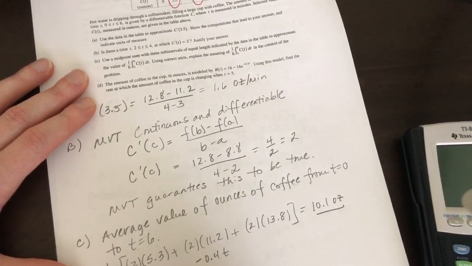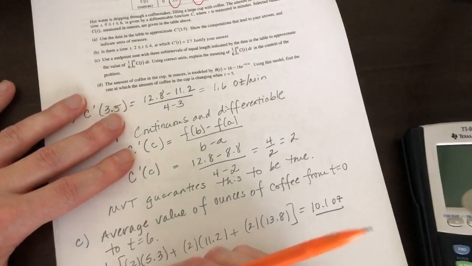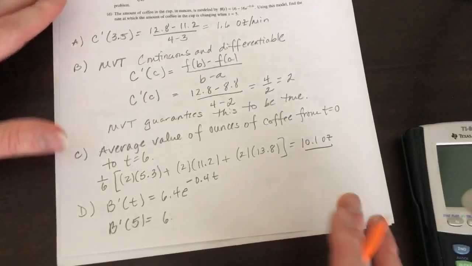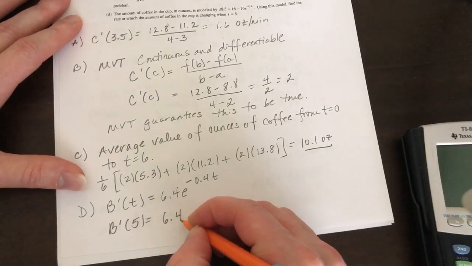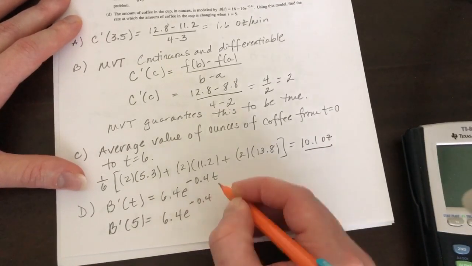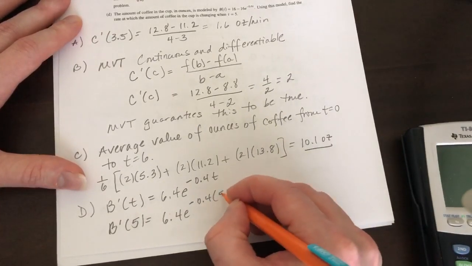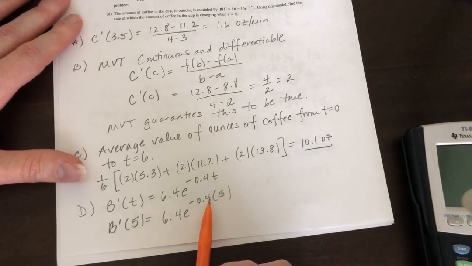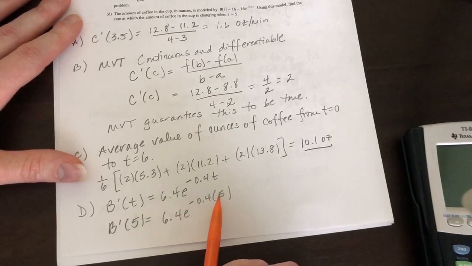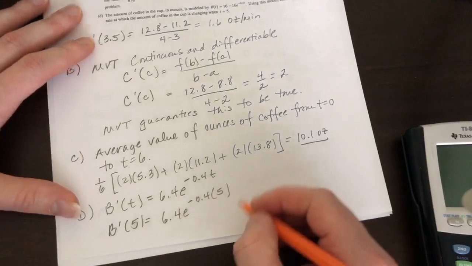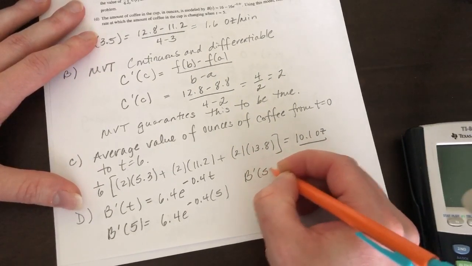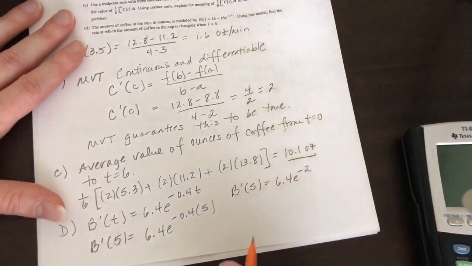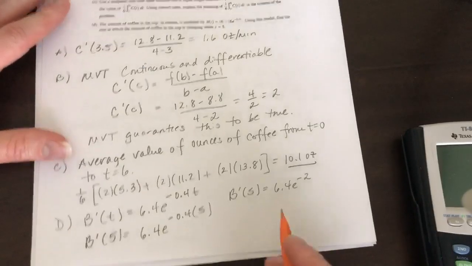And then b prime of t would equal to 6. Sorry. We're evaluating it at 5. We're evaluating at 5, so 6.4 e to the negative 0.4 times 5. Okay, so this is 2/5. So 2/5 times 5 is 2. So my final answer is 6.4 e to the negative 2. Now, if you want to use this in the calculator, you could have, okay?